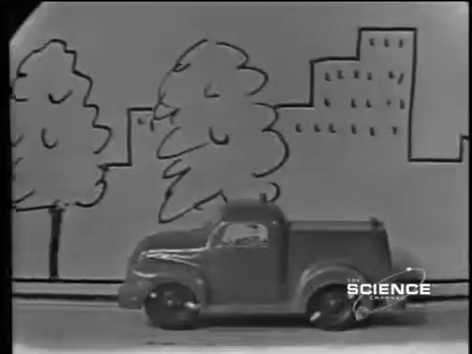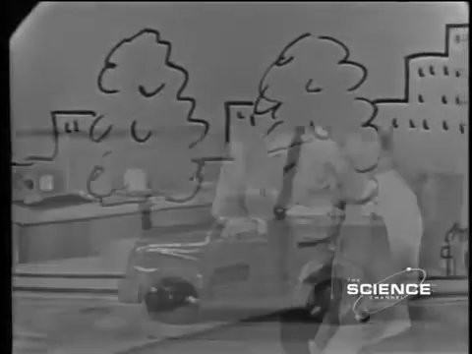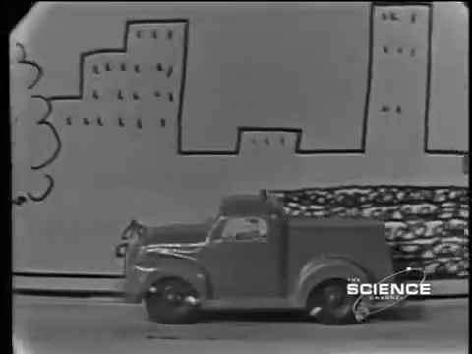It looks like it's moving along. Yes, and it's past the trees. Now watch, it'll back up. Now you know it's not.